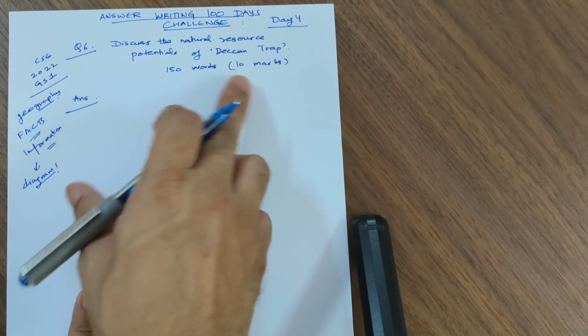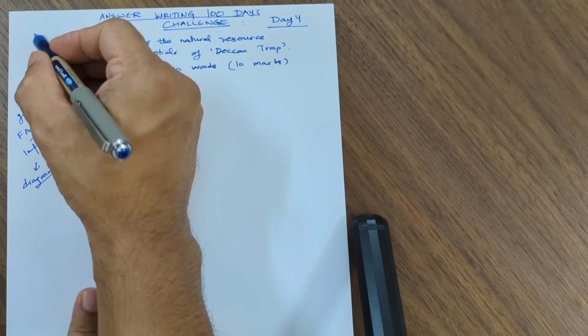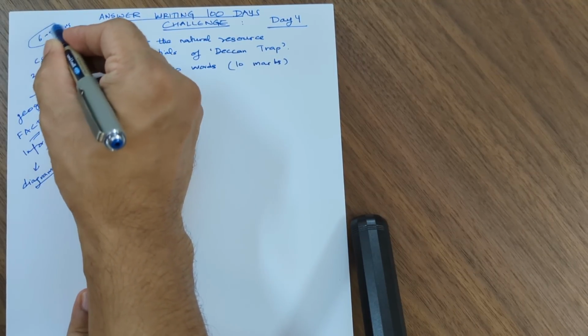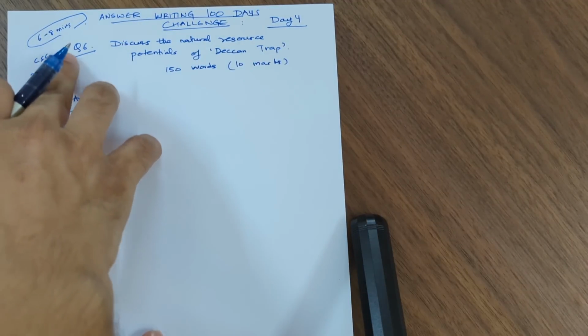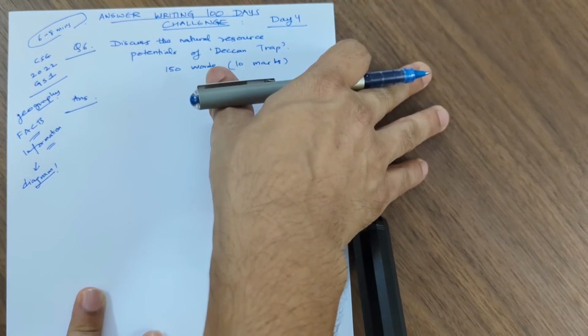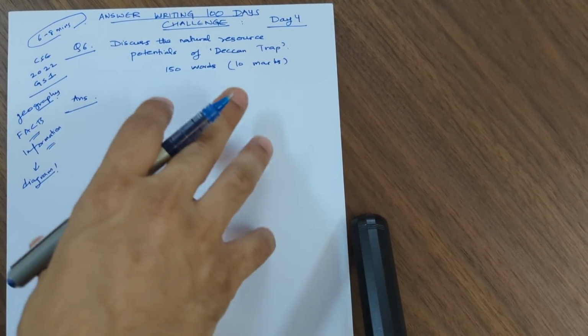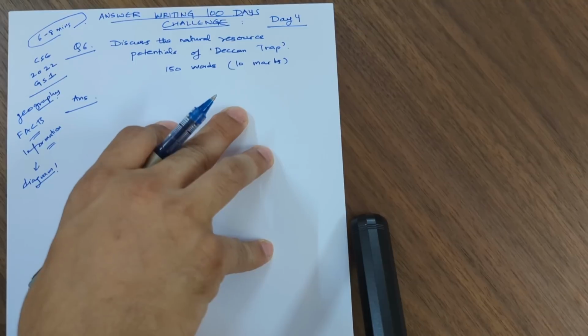This is a 150 words, 10 marks question, and roughly you will get 6 to 8 minutes maximum for it. You should not take more than this time. Today I am not going to keep a watch because I want you to focus on writing the answer. We can do the timing later. Today we will do the answer without timing.